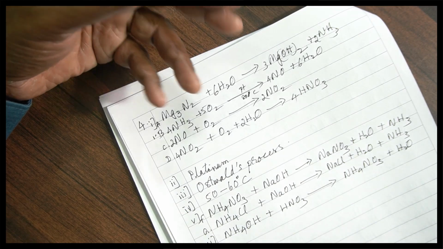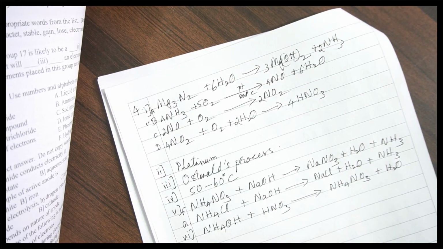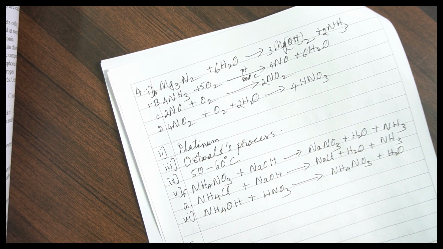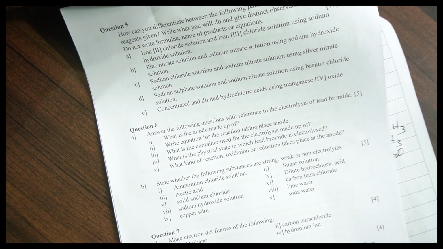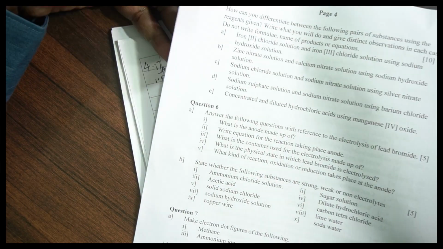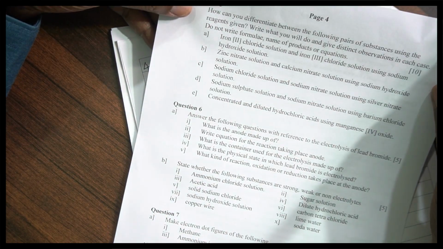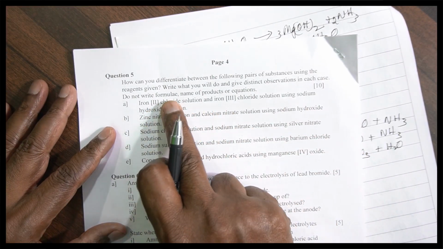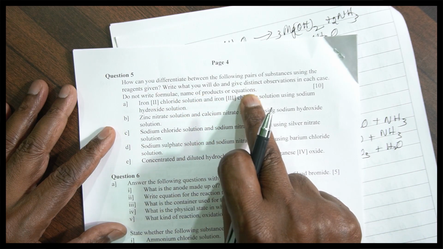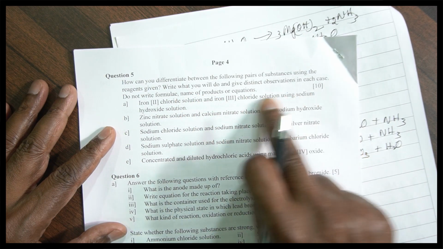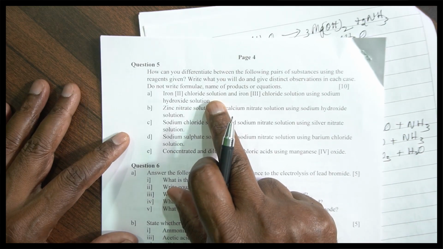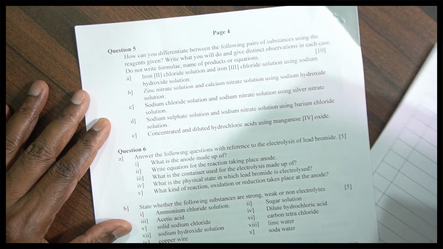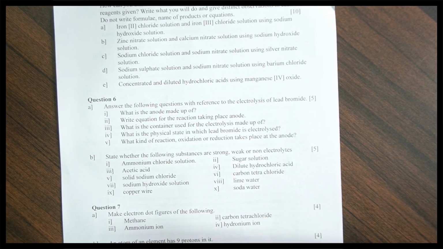Now what is the 7th part of the question? Okay, that is done. I think 10 parts are done. This is 4 plus 5. Yes, 10 parts done. Question number 5 now. Question number 5 has different parts. How can you differentiate between the following pairs of substances using the reagents given? Write what you will do and give distinct observations in each case. Do not write formulae, names of the products or equations. Again, observations. The emphasis is on adding a reagent and observing.